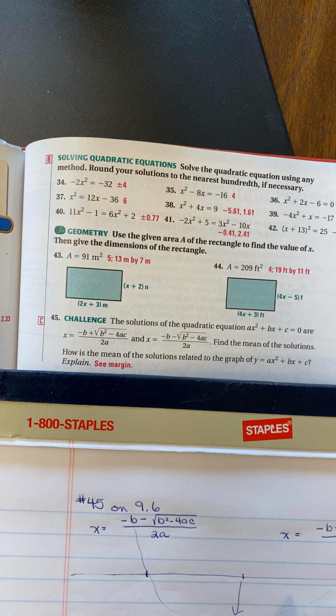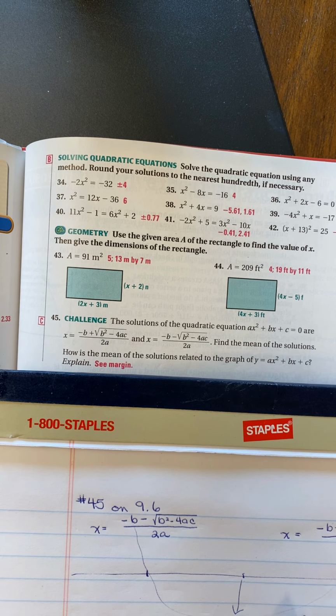Okay, so I'd like to take a minute to walk through number 45, the challenge problem. There were 2 students who got this right and earned the extra credit, and several more of you that were pretty darn close but didn't quite do all the work that was required for it.